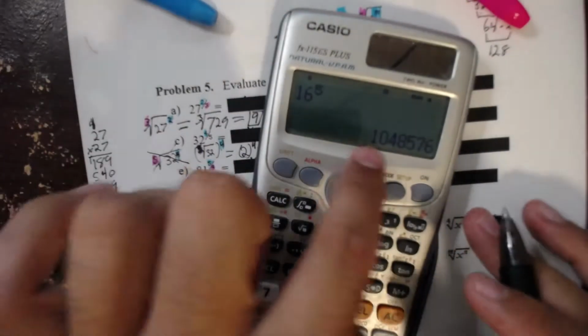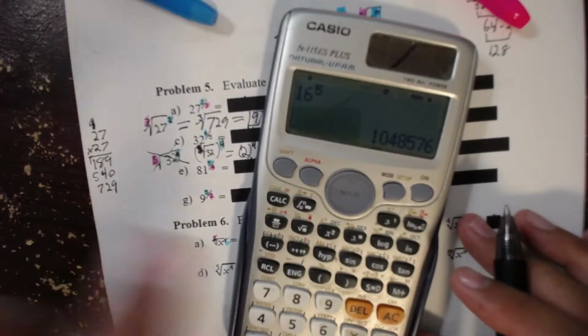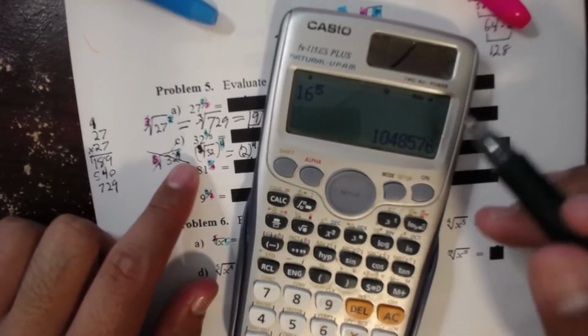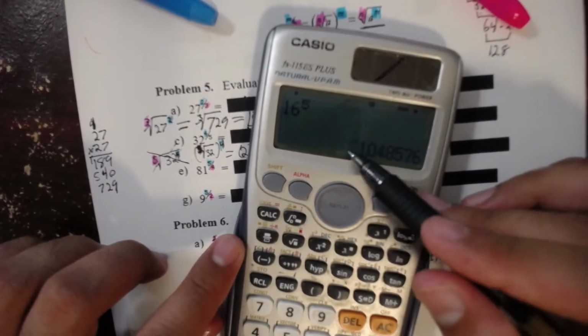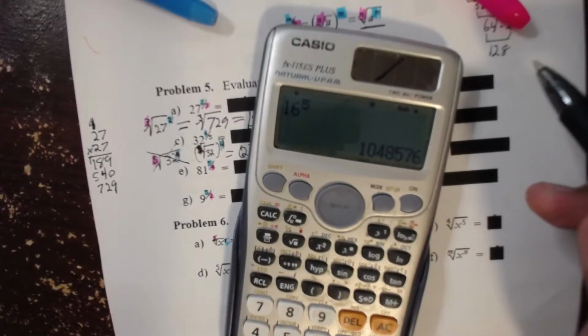I wanted the fifth root. I'm not sure what the exact name is, but it doesn't really matter. The index is 5, and I wanted to take the radicand and then put the index as 5.